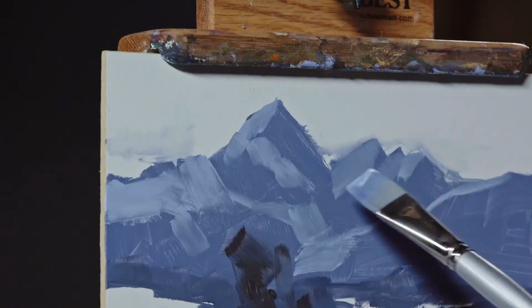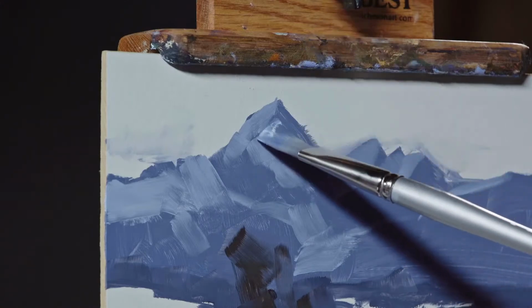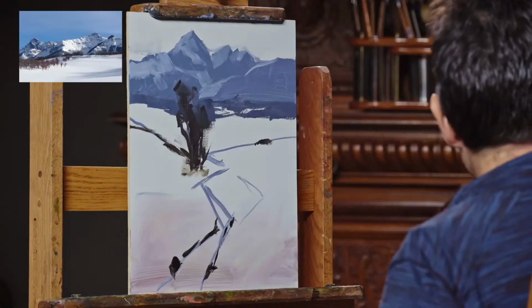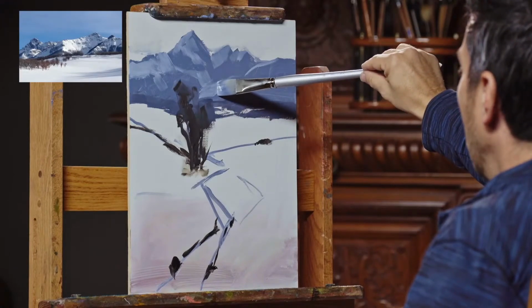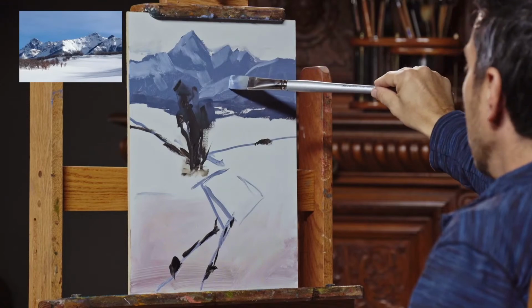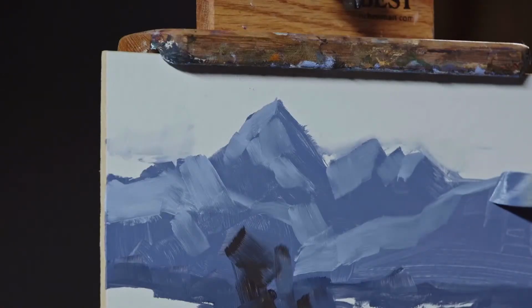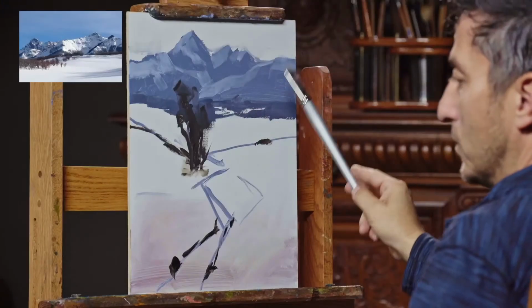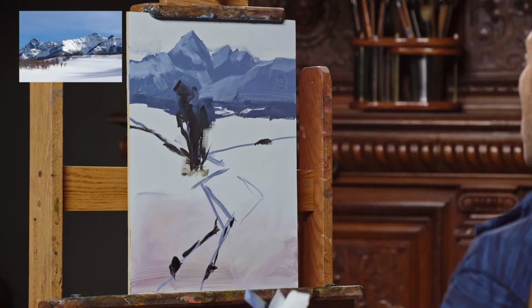This scene is inspired by an area near Telluride, Colorado, and you get a lot of snow there. What I love about it is it really creates these little simple, poetic scenes with very calming lines and big shapes.